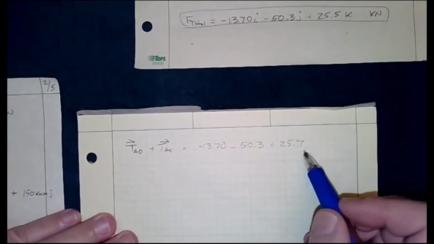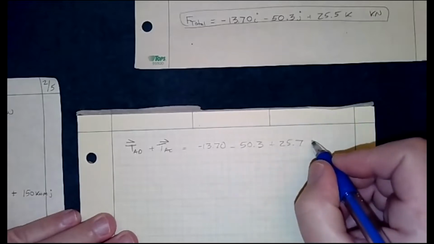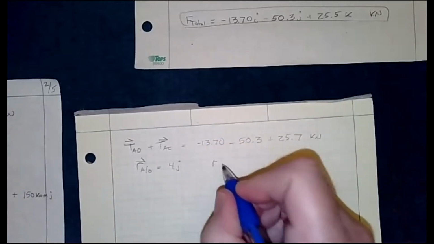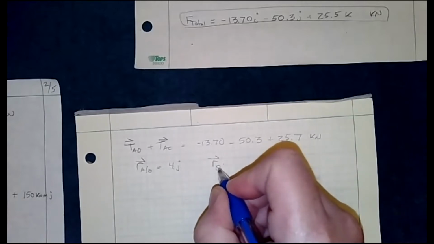So that said, if we just add tension AD plus tension AC, which was just the forces we had before, then we end up with negative 13.70 minus 50.3 plus 25.7. Of course that little bit of weight really didn't do anything. It almost could have been neglected because of the amount it was relative to the other forces. But there we have that. So that's our load from the tension. And we know that R A relative to O is equal to 4J, and R W, or say G, because that's the point, G relative to O is equal to just 3J.